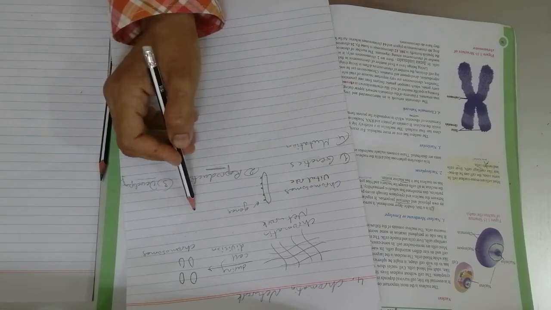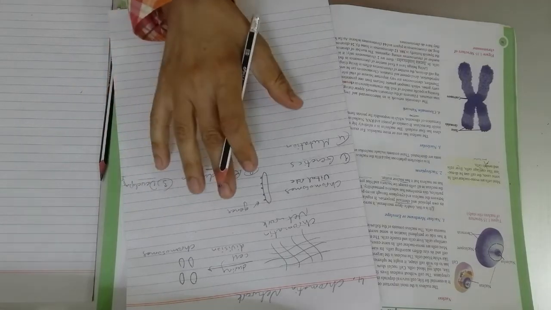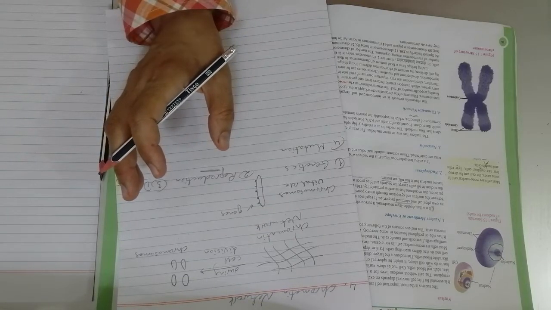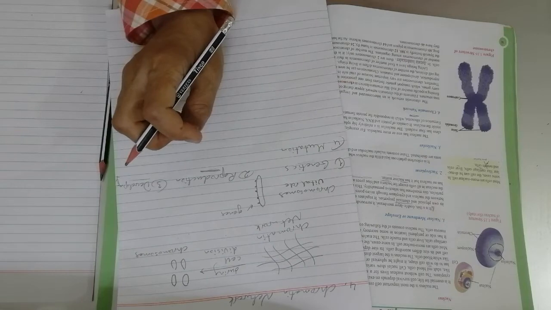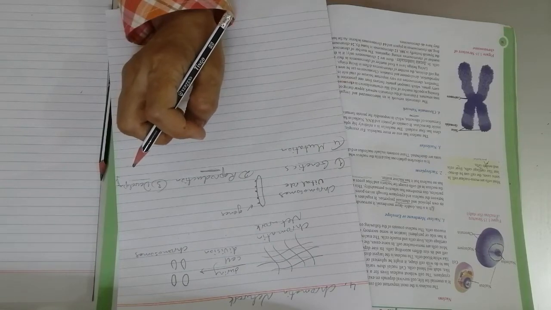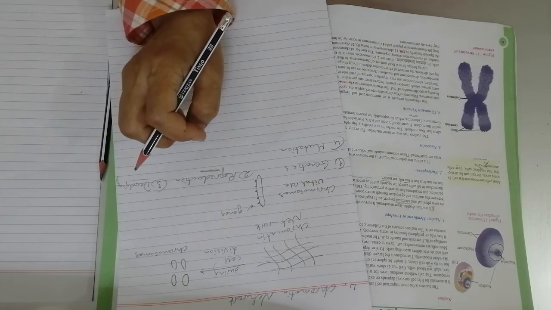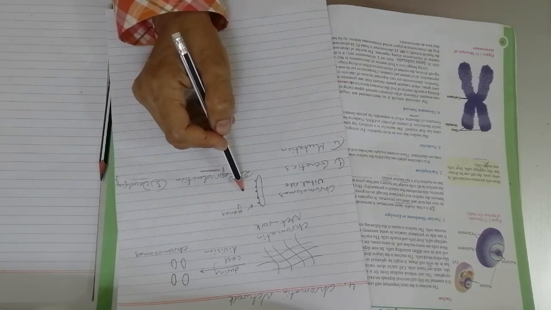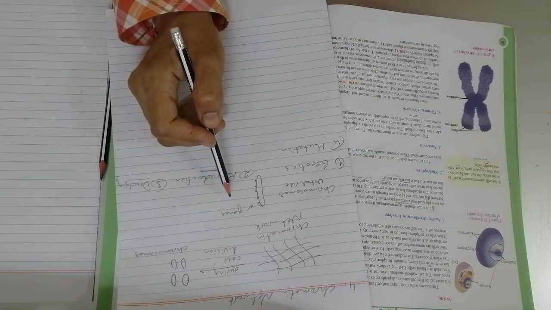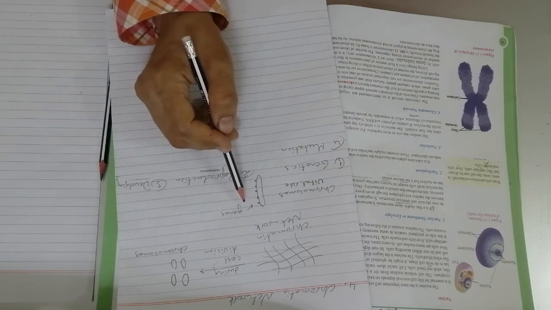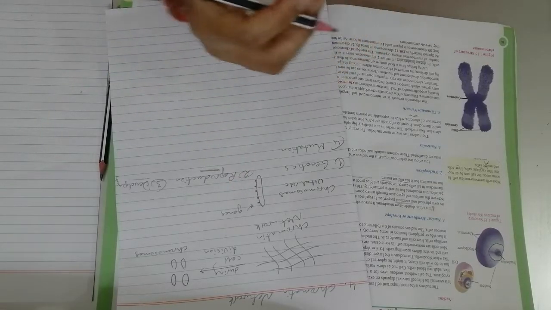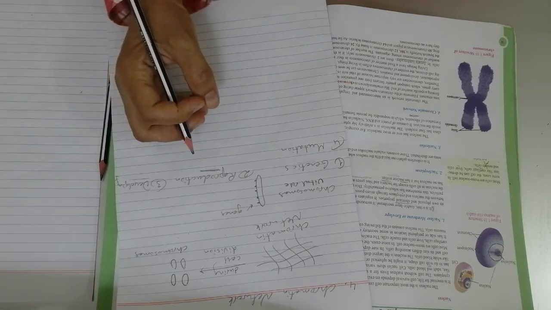If this organism is exposed to some environmental factors, and it survives, sometimes changes have occurred in its genes to adapt to these environmental factors.